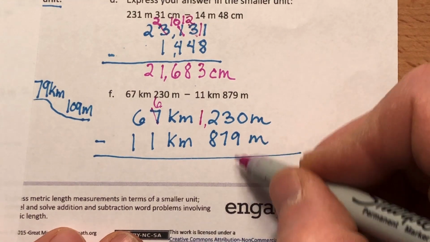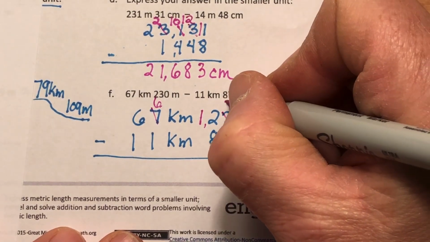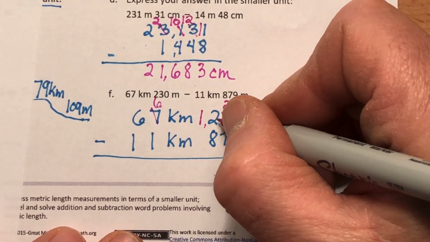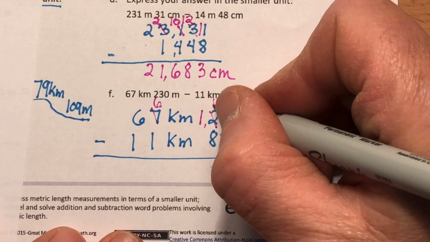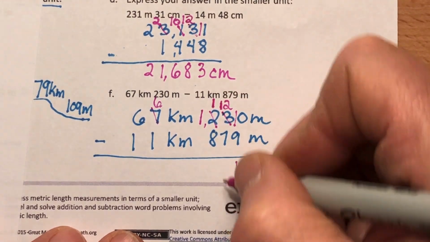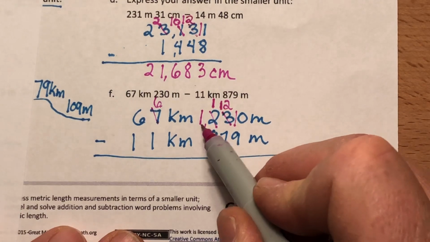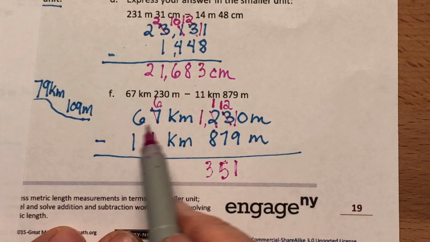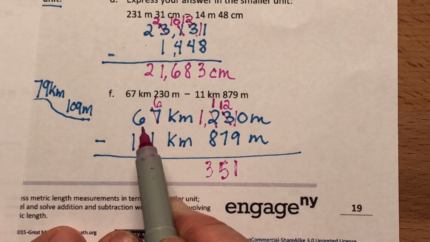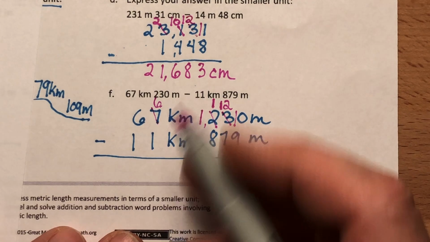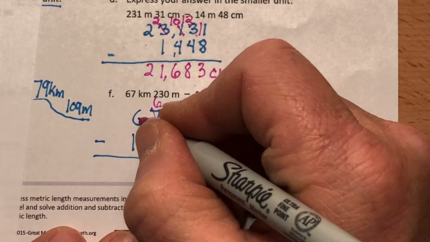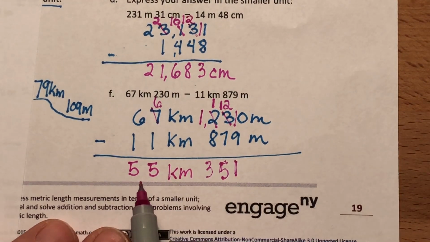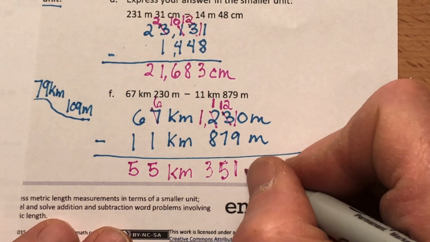So then I got 0 minus 9, I can't do. Cross out the 3, leave a 2, make this a 10. 10 minus 9 is 1. 2 minus 7, I can't do, okay? Cross out the 2, make it a 1. 12 minus 7, I can do, that's 5. And then 11 minus 8 is 3. So I end up with 351. Now over here, remember, this isn't 67 anymore. It's 66. So 6 minus 1 is 5. 6 minus 1 is 5. So this comes out to be 55 kilometers, 351 meters, okay?